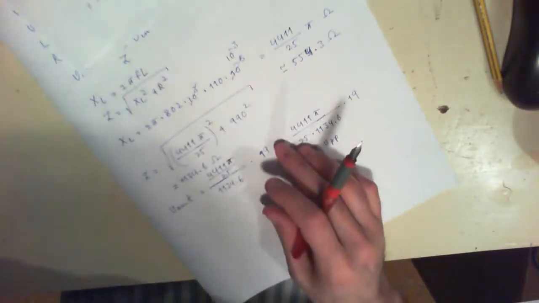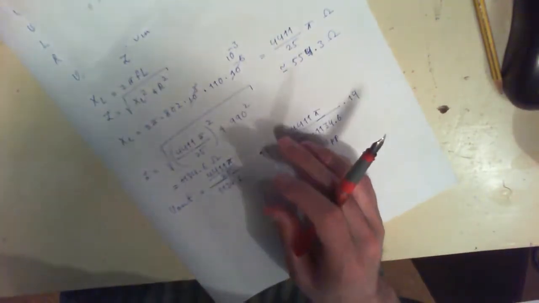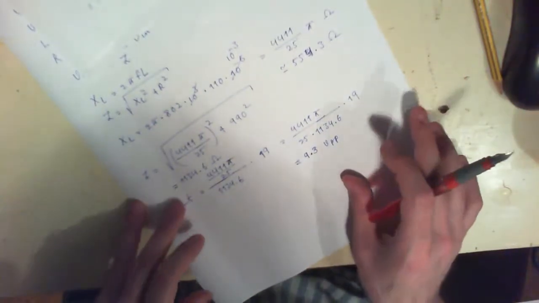And to calculate the phase shift, you need basically your phasor diagram.